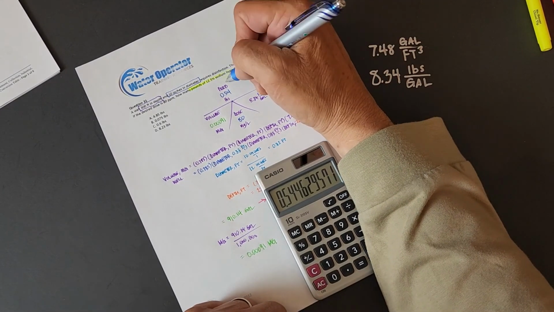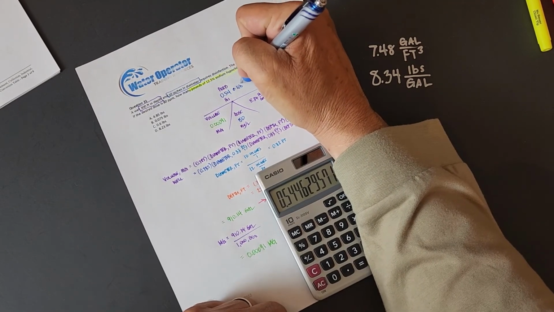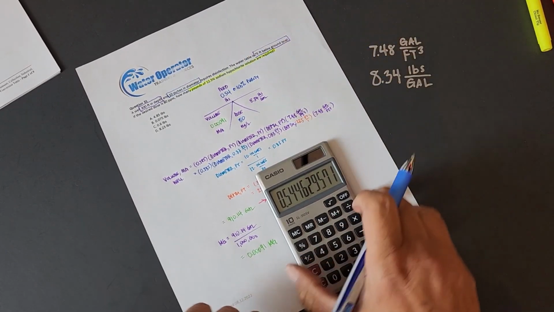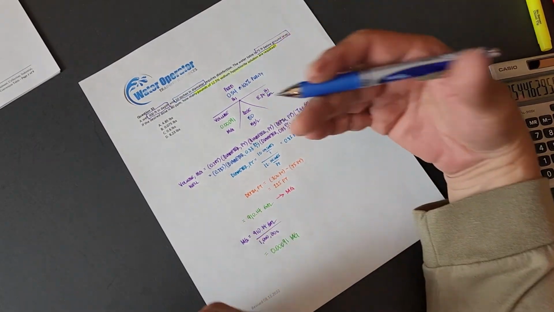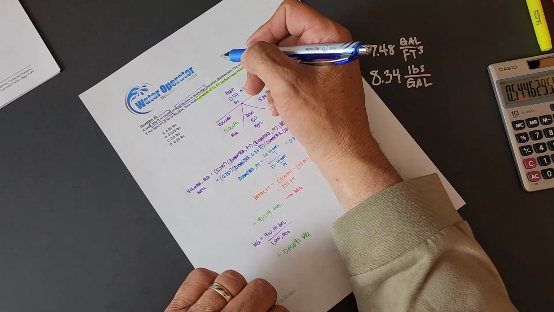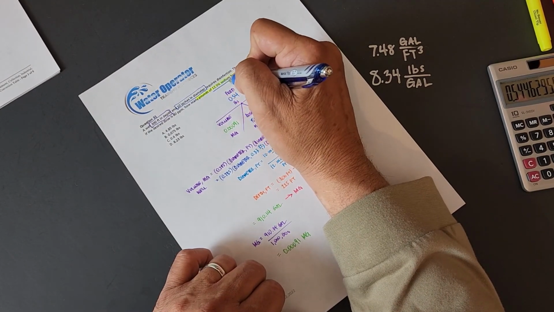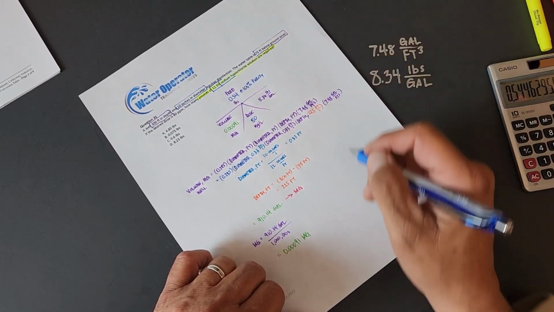And that is at 100% purity. But we're using sodium hypochlorite, which is a liquid. It's bleach. It's an industrial strength bleach, not the 4 or 5% bleach that we get from the grocery store. We want 12.5%, right?